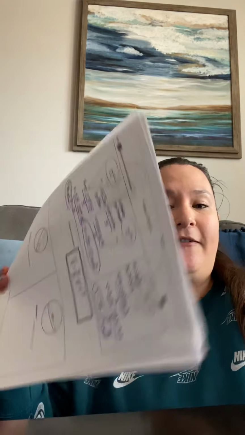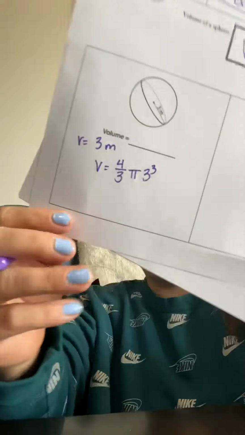Okay, so in the first example, we can see that we have a radius of 3 meters. I know it's a radius because it only goes halfway through the sphere. So I'm going to write that out: radius equals 3 meters. Now I'm just going to plug it into the equation. So I get volume equals 4/3 pi times 3 to the third power. All right, just like that. Now, 3 to the third power is the same thing as 3 times 3 times 3, right? Which is 27, because 3 times 3 is 9, and then 9 times 3 is 27.